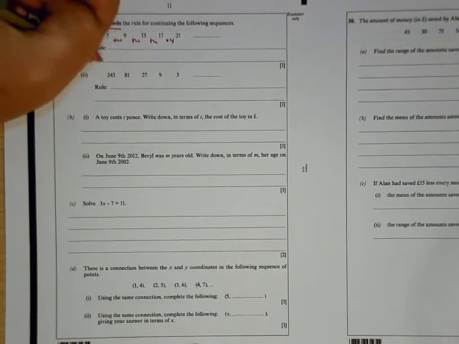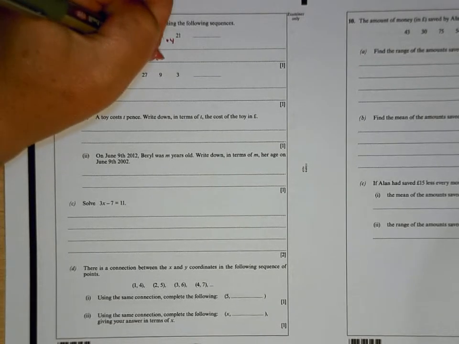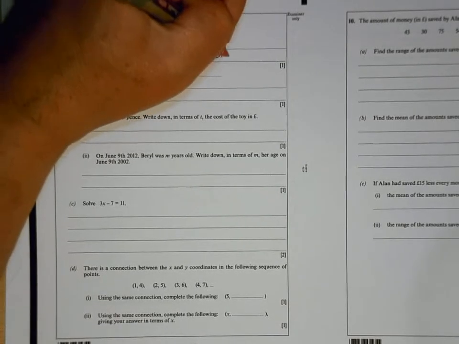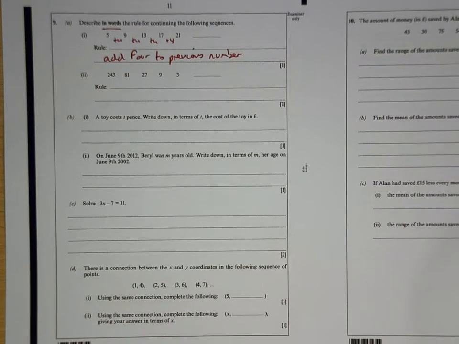So the rule in words is going to be add 4 to the previous number, or add 4 each time, and so on. It's not an nth term question, so you haven't got to worry about working out the nth term. It's just what you've got to do to continue it.